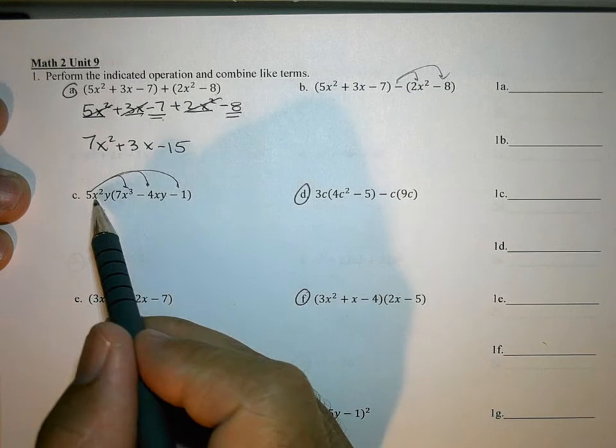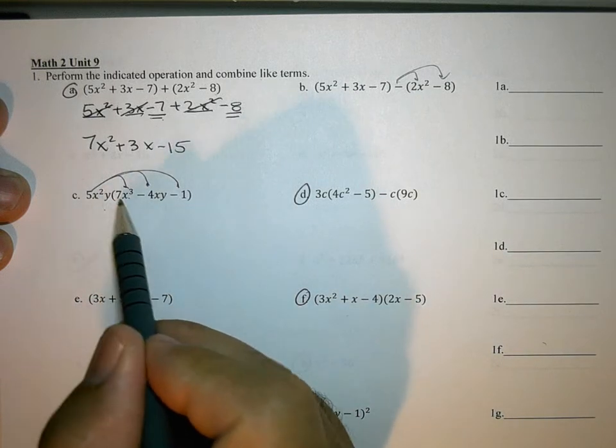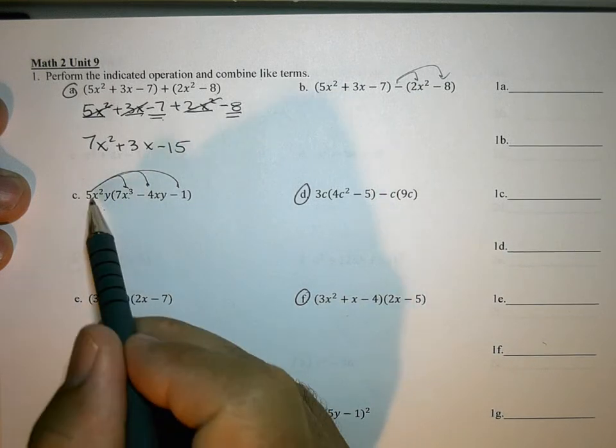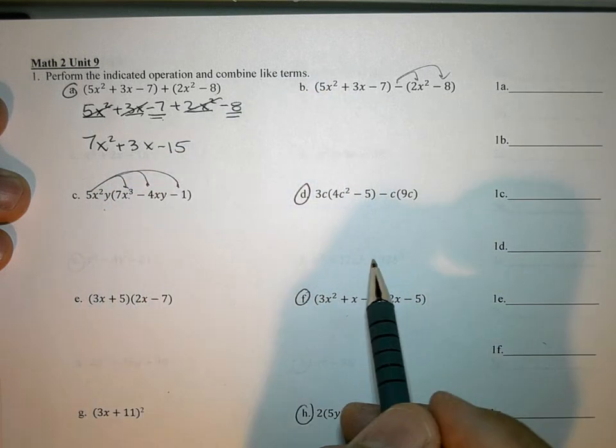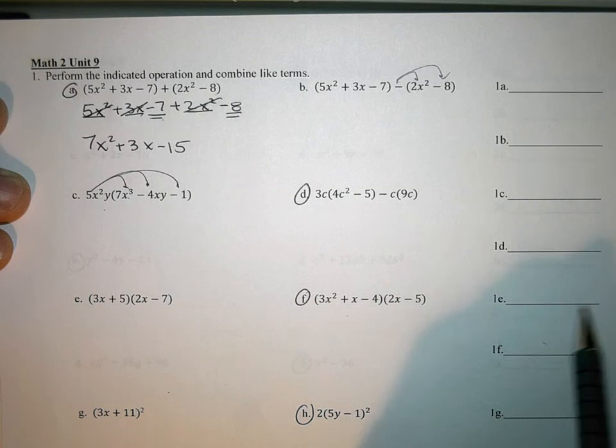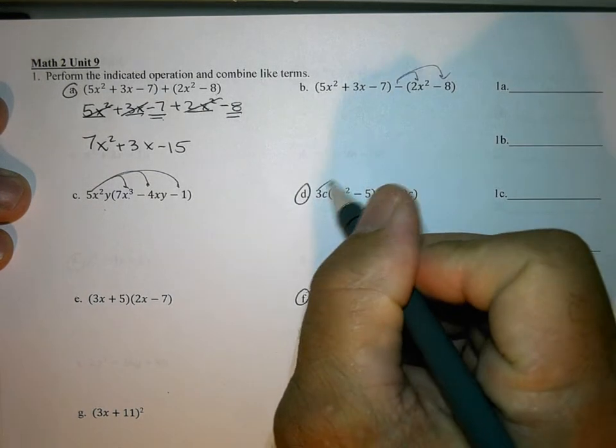Be careful, remember, when we multiply x's, we add exponents. When we multiply, we add exponents. Okay, this one's a little trickier, so this is why I chose this one. We're going to distribute here.